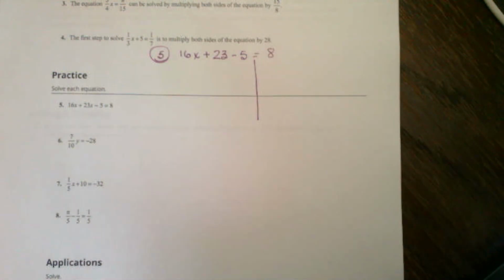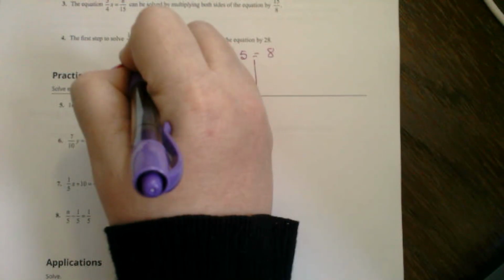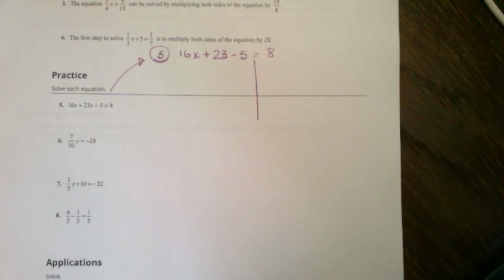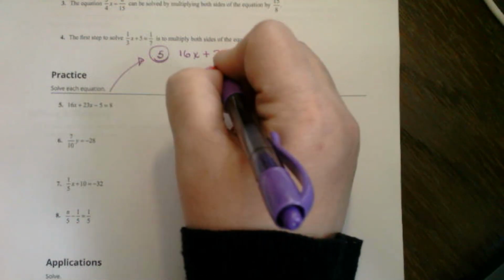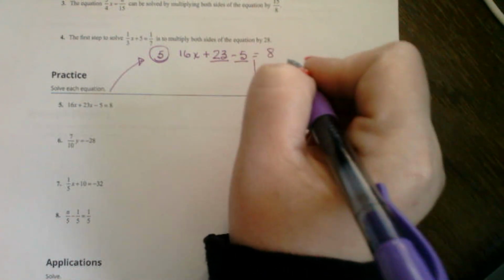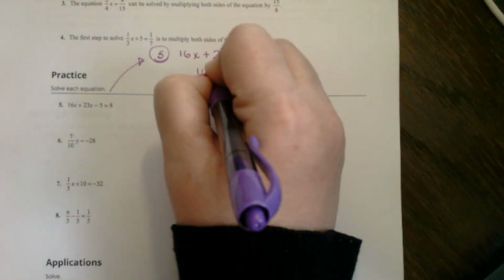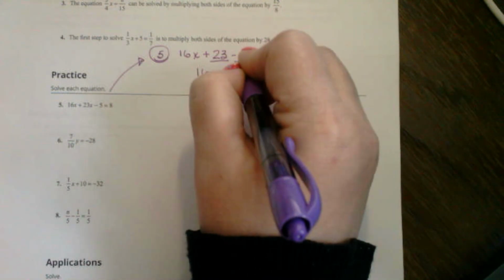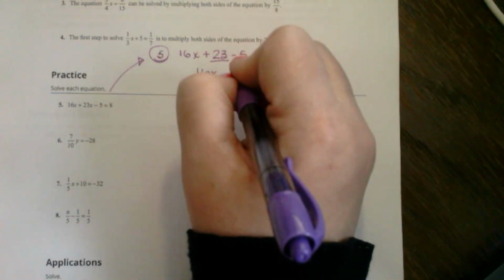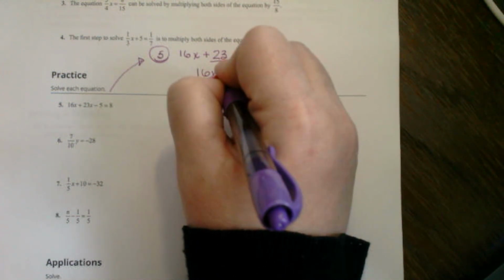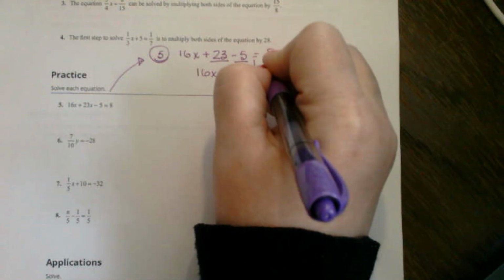Let me tell you it's number 5. I do not have fractions, do not have parentheses, do have like terms. So I need to combine them over here. So I get 16x, 23 minus 5 is 18, so that's plus 18 is equal to 8.